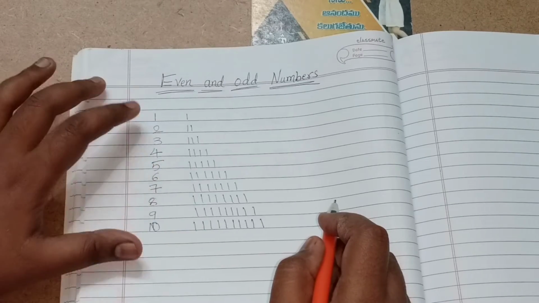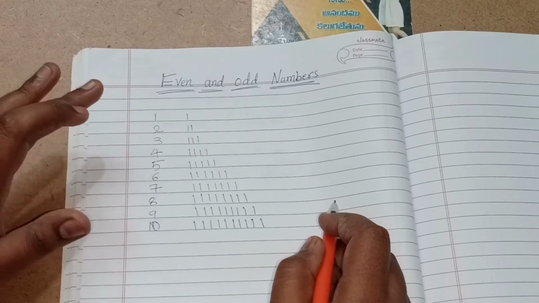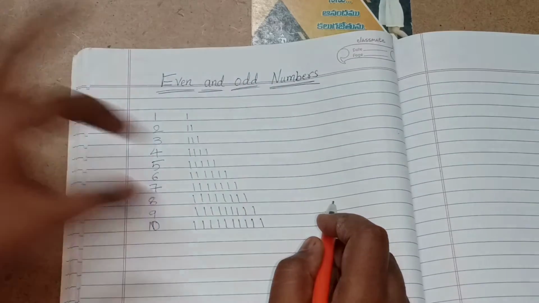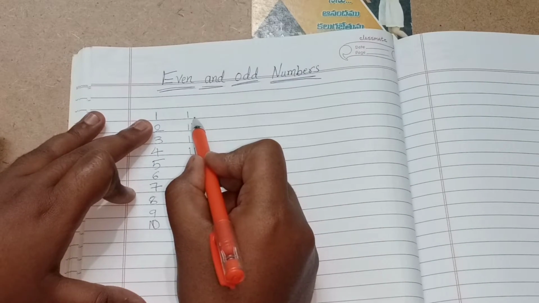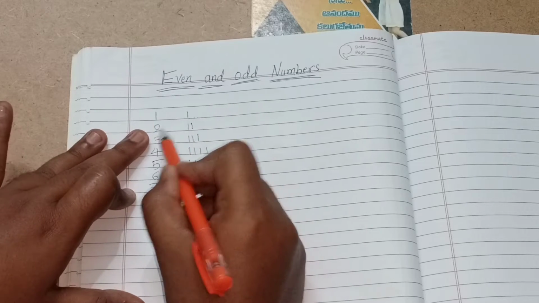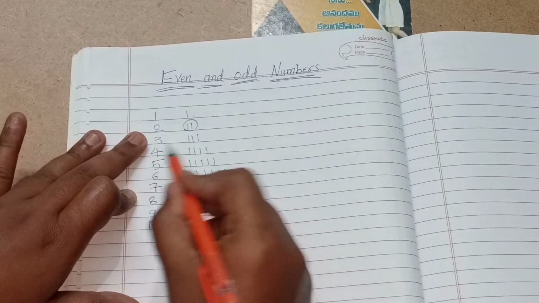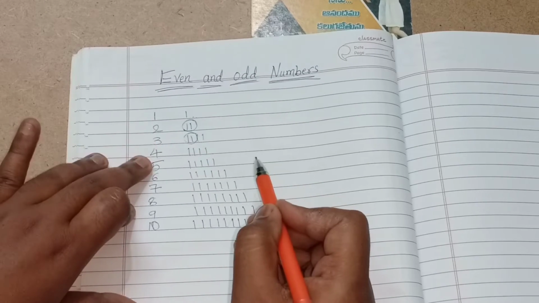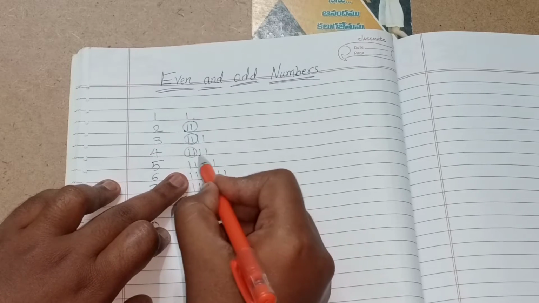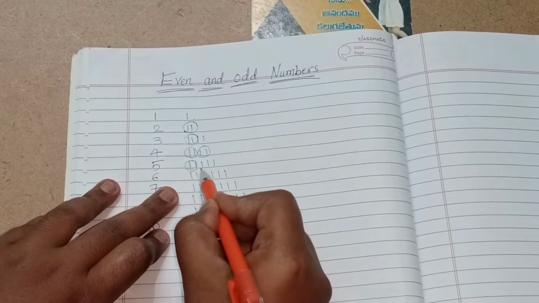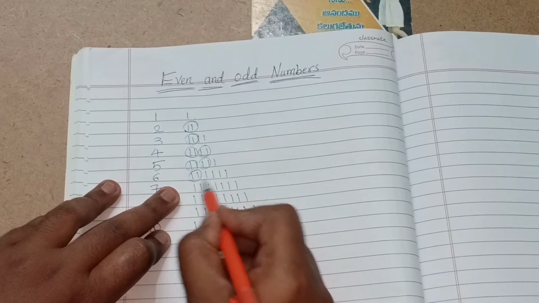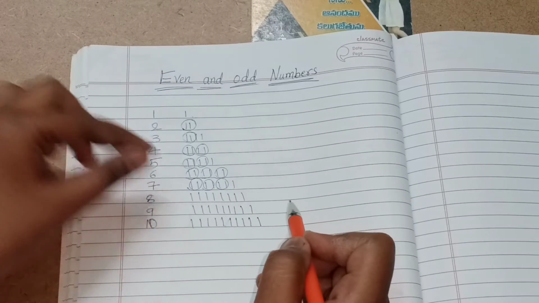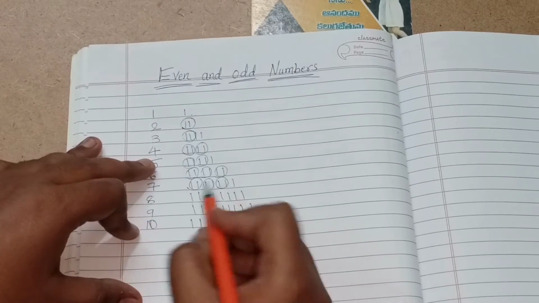These are the lines we are giving for these numbers, and we ask them to pair the lines first. For number 1 we have no pair, for 2 we have one pair, for 3 we have one pair and one single line, for 4 we have 2 pairs, for 5 we have 2 pairs and 1 left, and for 6 we have 3 pairs. We ask them to pair the lines.